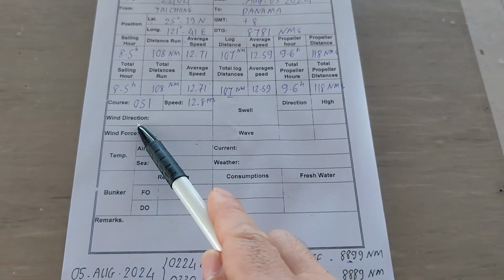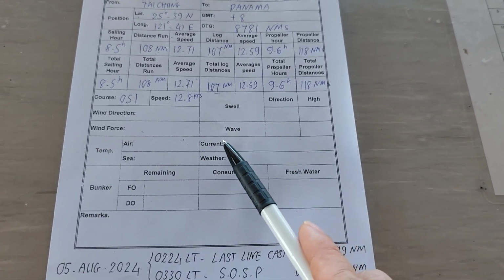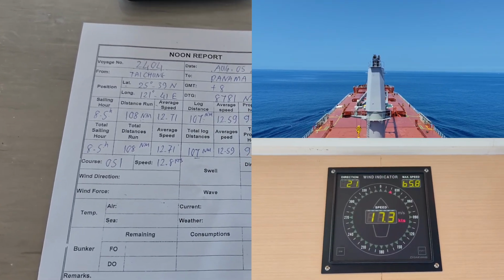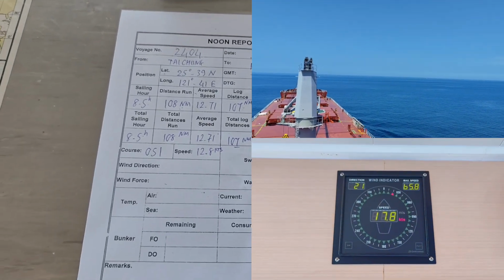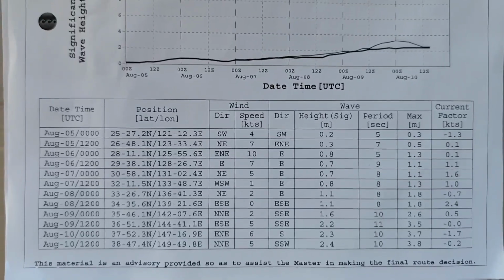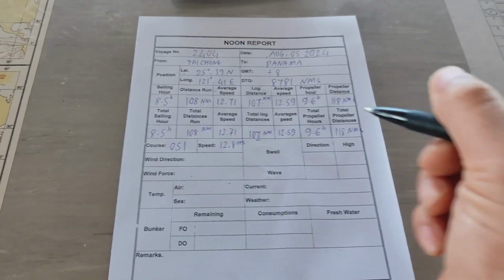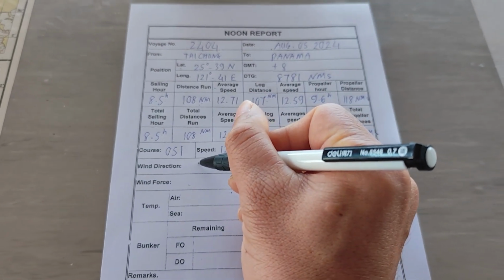So for the wind direction, wind force, swell, wave, and current, we'll obtain that at the noon time for the actual sea condition, or you can reference with the weather service. So this one, you can see that. This is what I obtained at the noon time.